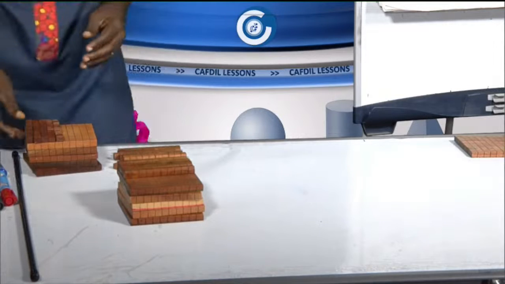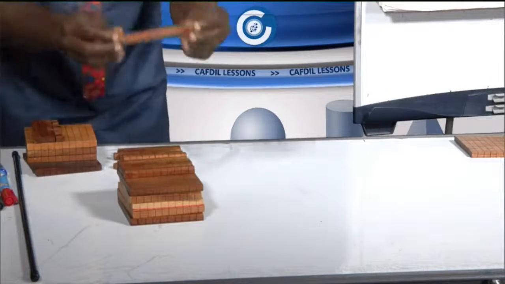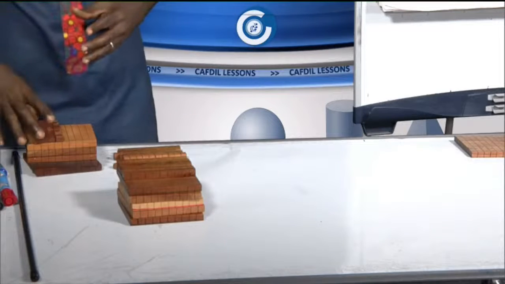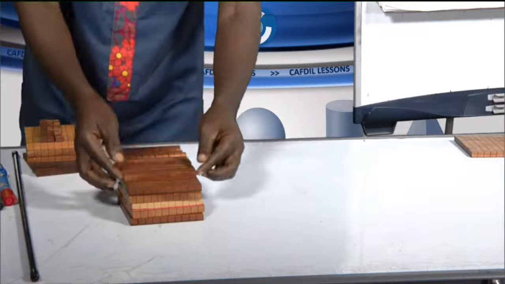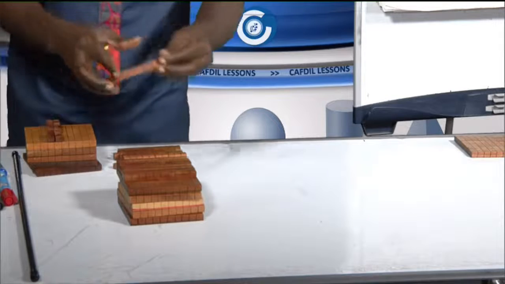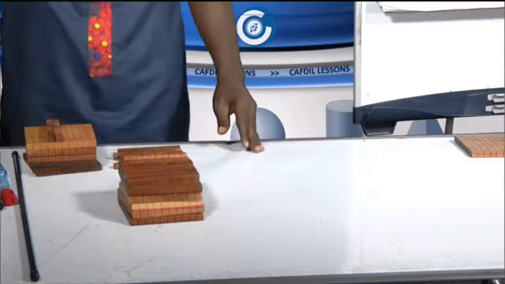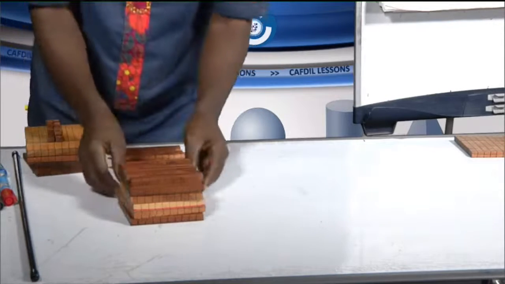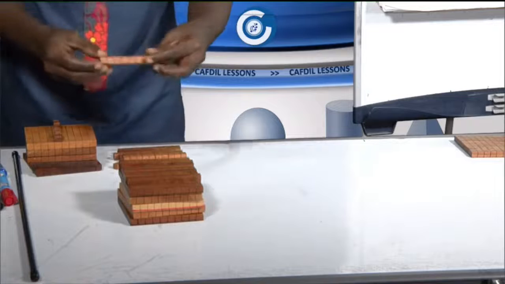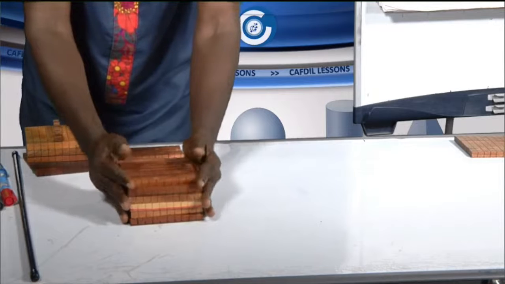Let's add 1 more long to 550. Remember, we said 1 long shows 10. So we add 1 long, giving us 560. We can add 1 more long, 570. We can add another long, 580. We can add 1 more long, 590. So we have 590.